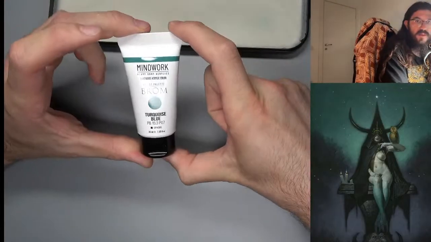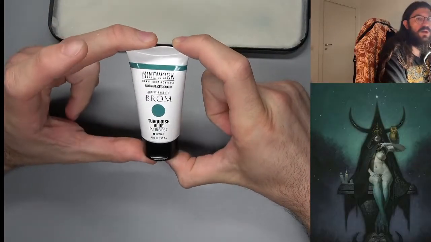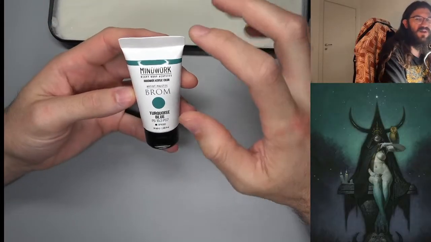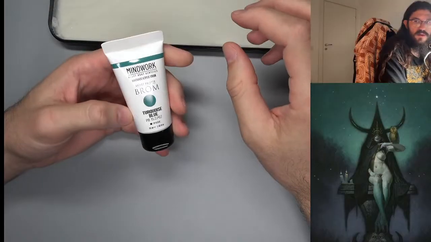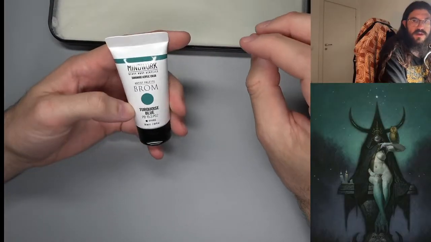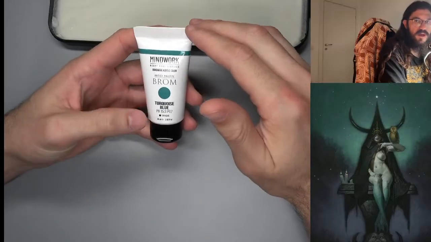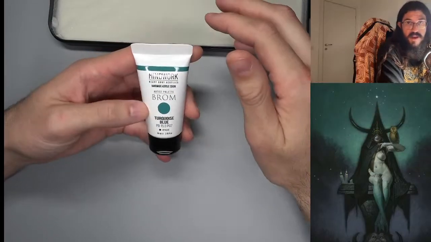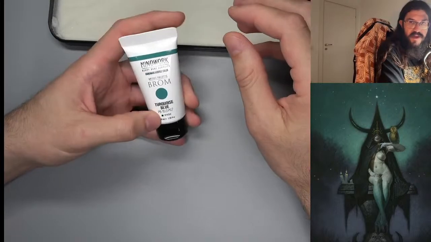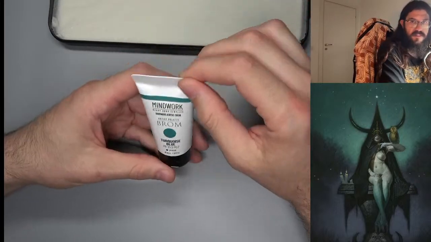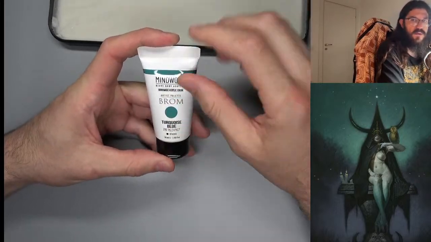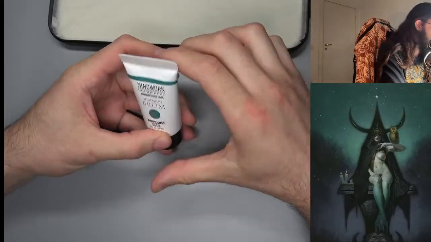To start creating the palette, I will use this turquoise blue because it is our dominant color. If we look at the Gerald Brom canvas, we can notice that the turquoise is everything. It's included in the black for the cape, the background, the legs. I mean, the turquoise, greens and blues are everywhere.